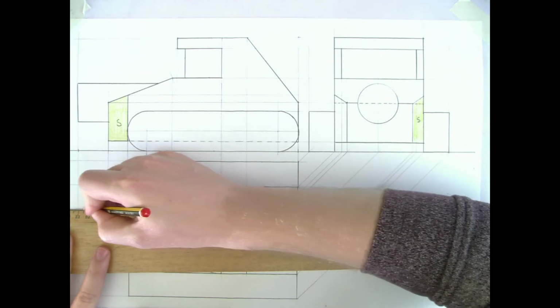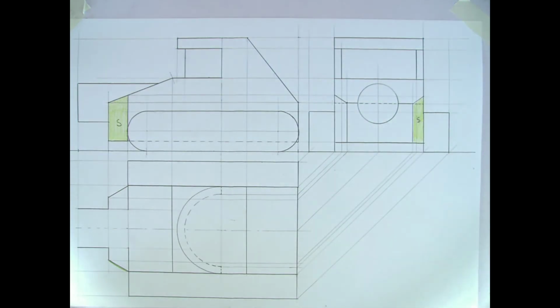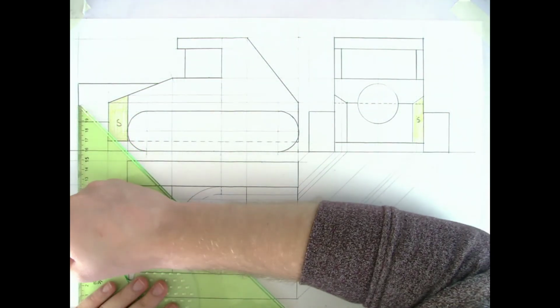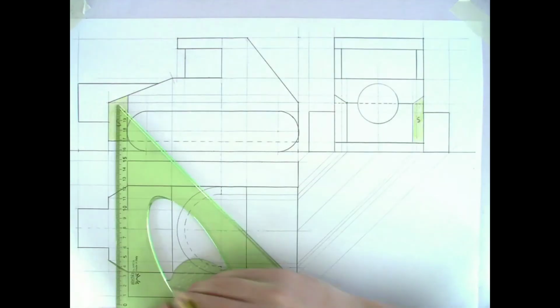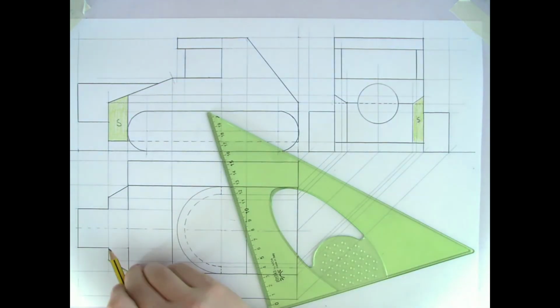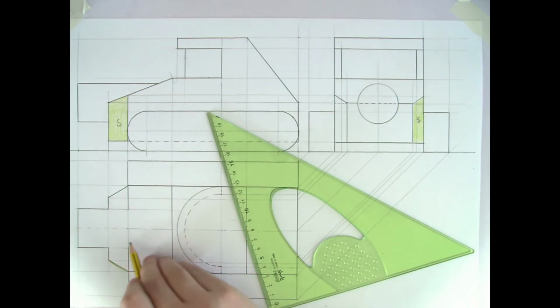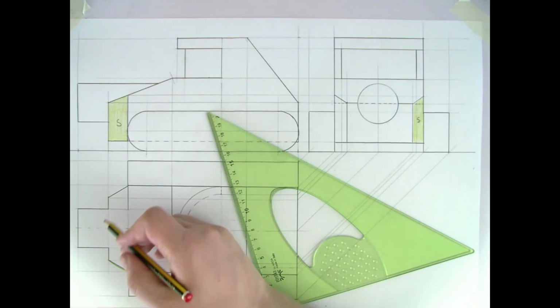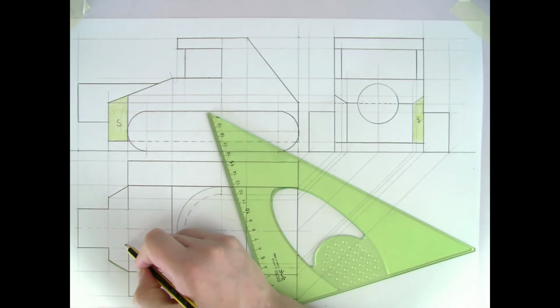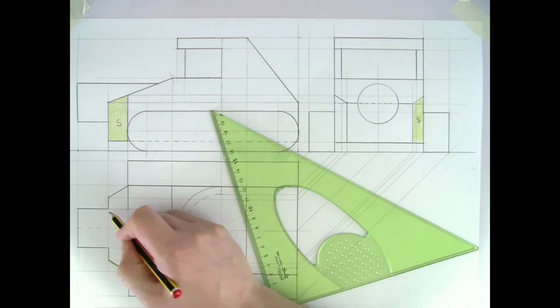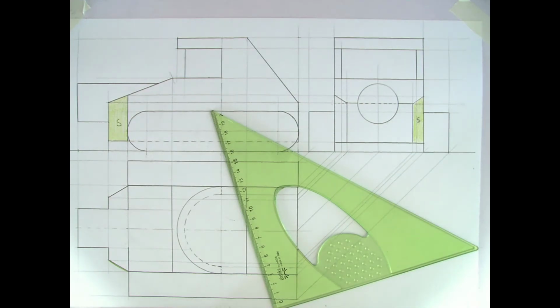That is just a rectangle. But from here back now it's going to change. It's going to start interacting differently. So what we need to do is we need to find points on the curve that we can plot coming back along this way to find what it's going to look like.